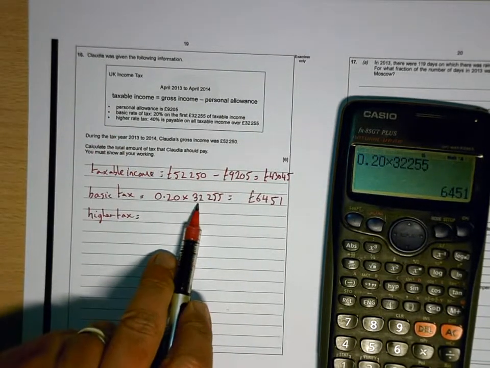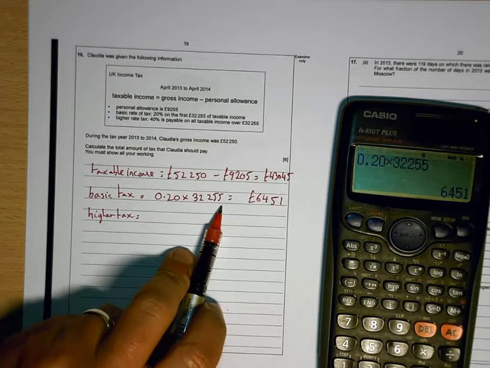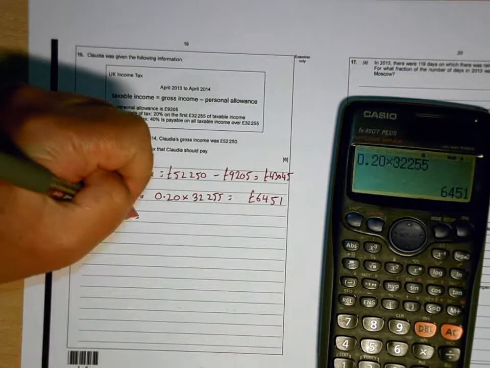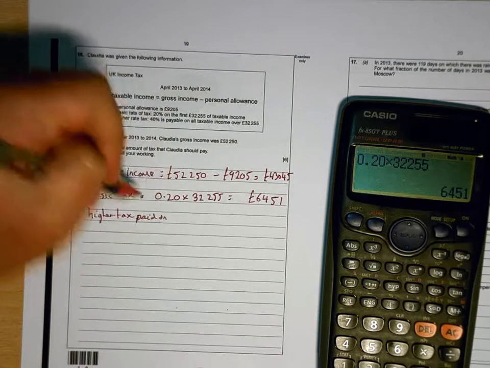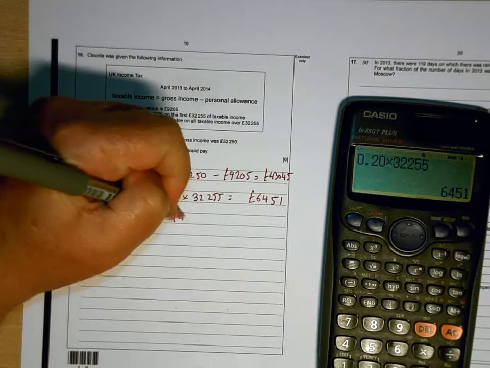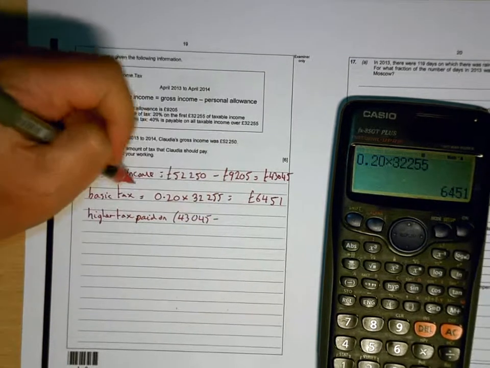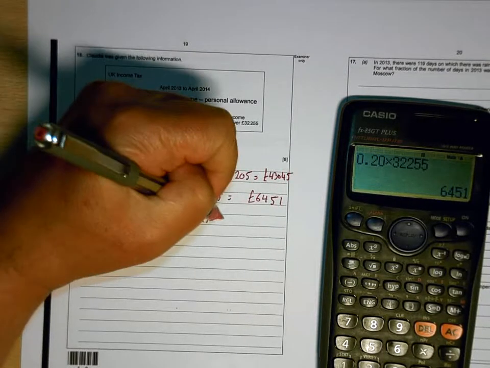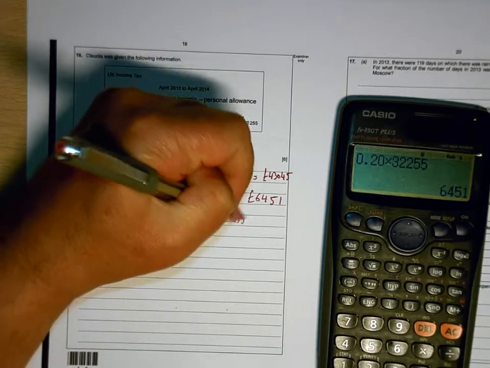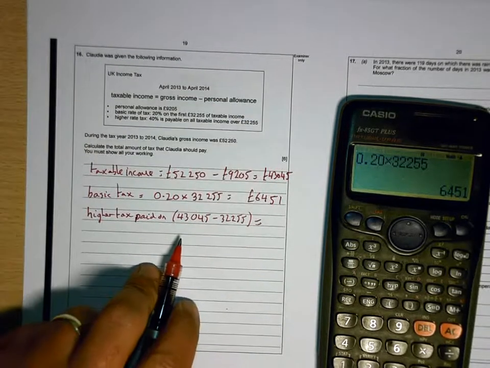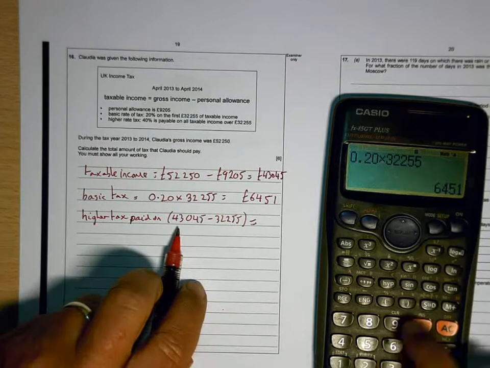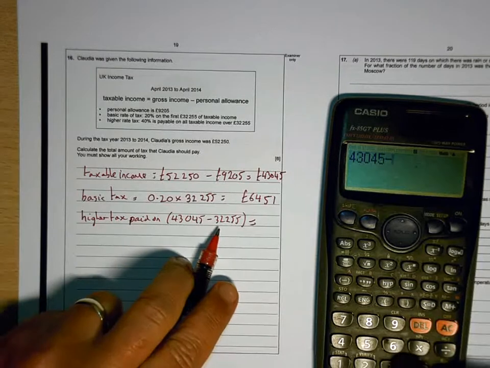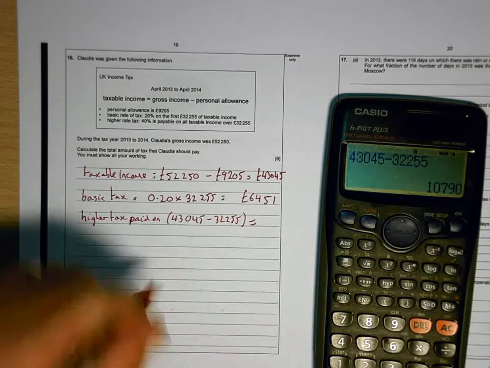Then she has to pay higher tax on the amount of money that she earns above 32,250 that she's taxed on. So she's going to be paid on the £43,045 less the amount that she's got to pay the basic rate tax on, £32,255. I don't know why I put those in brackets. You don't need brackets there. It's just a taking away. So 43,045 take away 32,255.